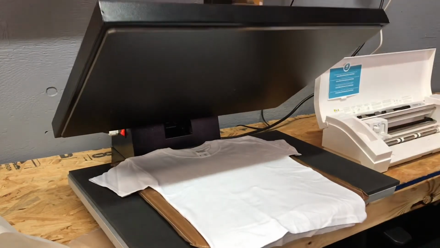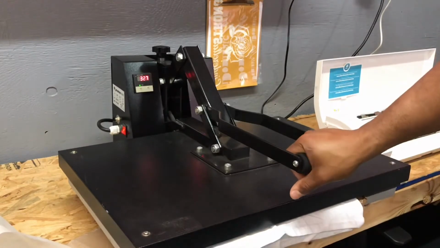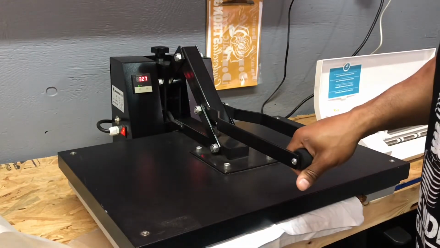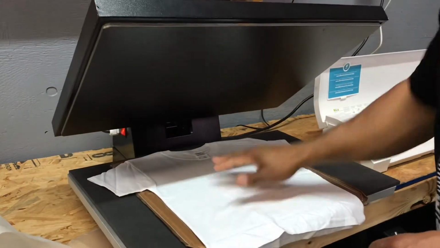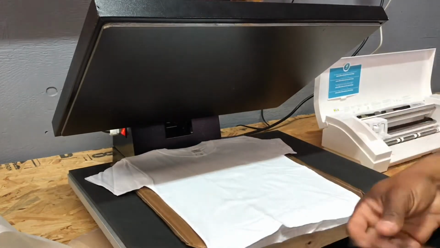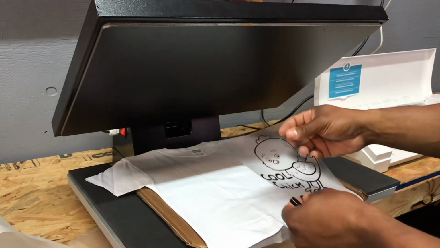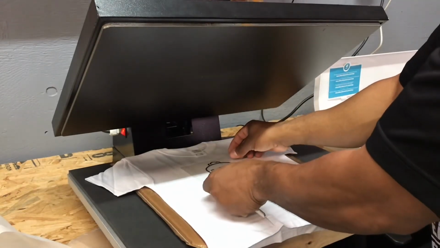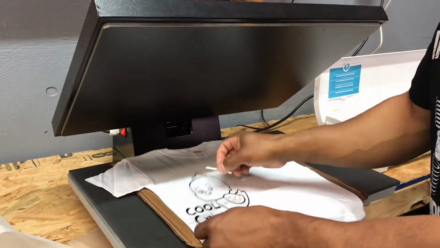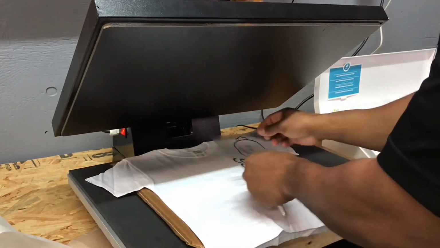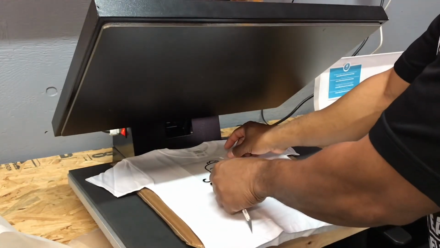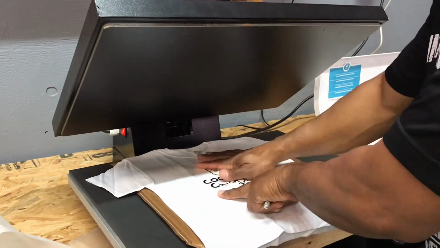Okay, so the first thing I'm going to do is pre-press my shirt. A couple seconds, 3 seconds. Get the wrinkles out, any moisture that's in the shirt. And I'm going to use the collar to align my image so I can be centered. You can put it wherever you want. I can put it here or up here or anywhere really, but I'm going to put it in the middle. So I'm going to align it.